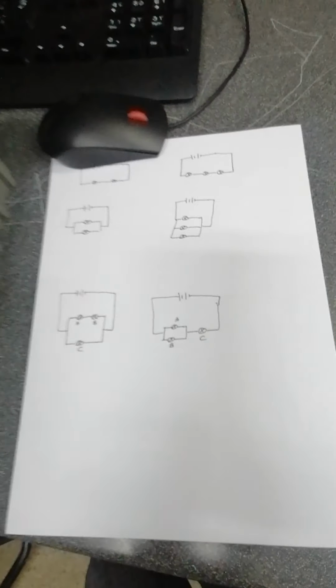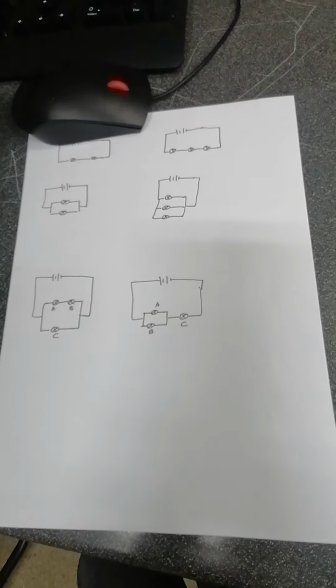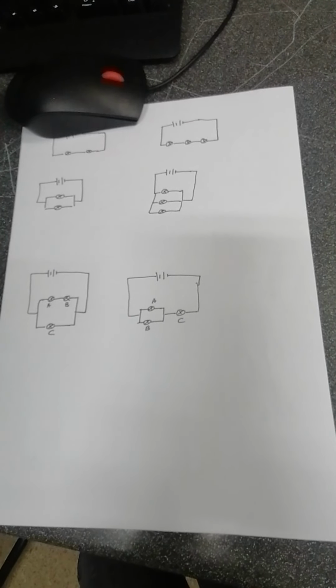Now we'll prepare this circuit, and also you need to think what will happen if we unscrew one bulb in each case.